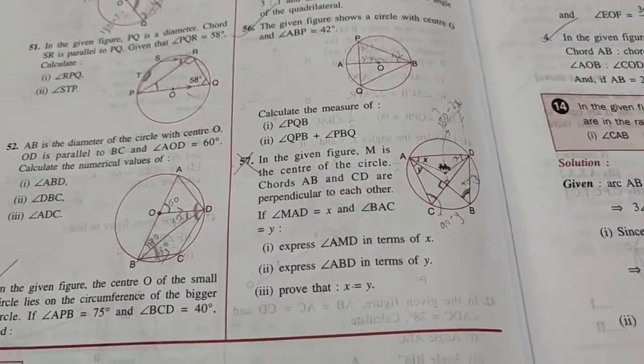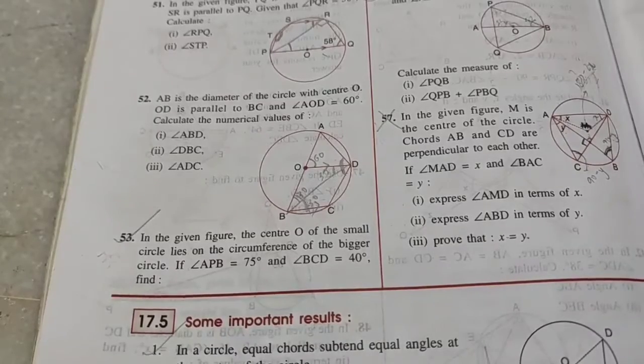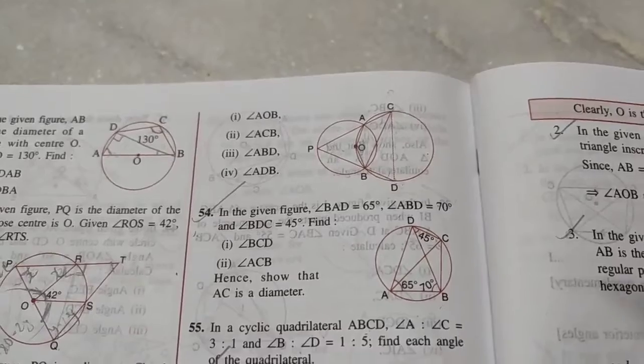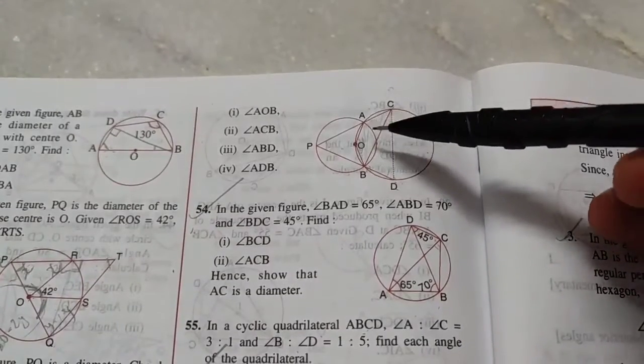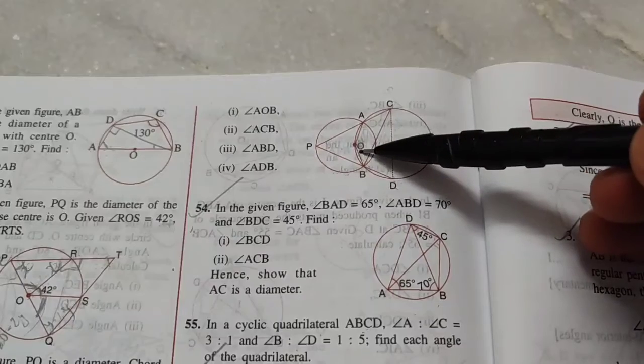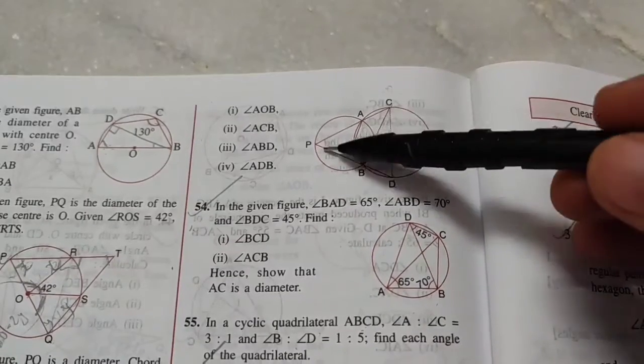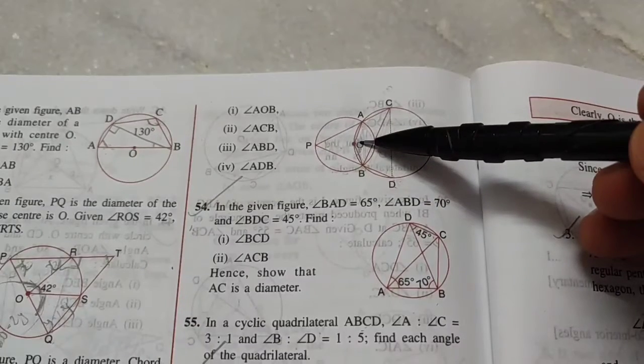Yep, this is sum number 53. It's a lovely sum. So in this sum, first of all, angle AOB has been asked. They've given angle APB as 75, so angle AOB will be double of that, so that's 150 degrees.